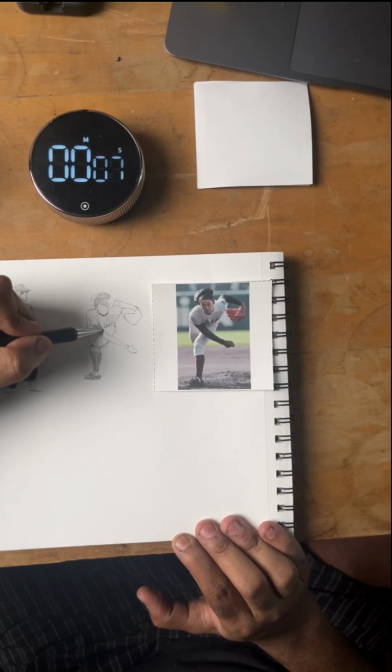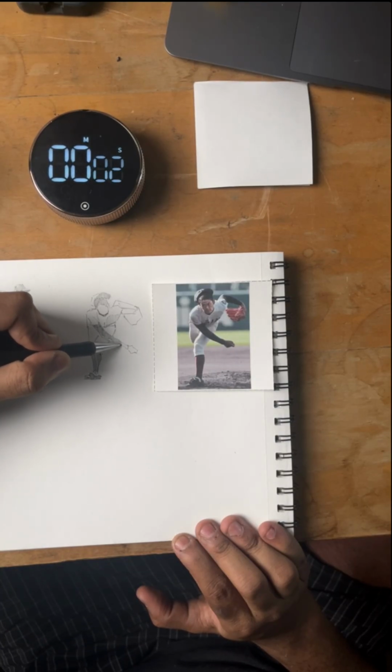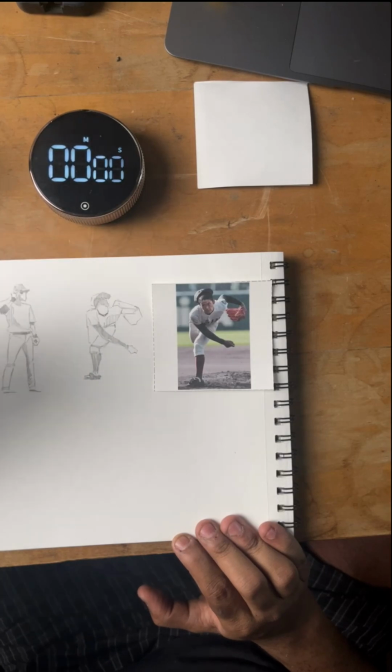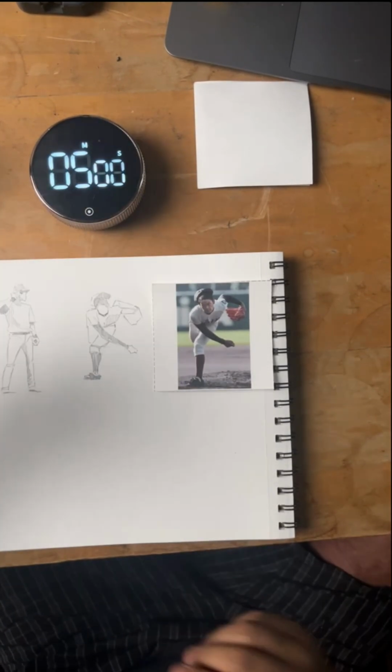It's less than 10 seconds to go. Just adding shadows, and that should be it.